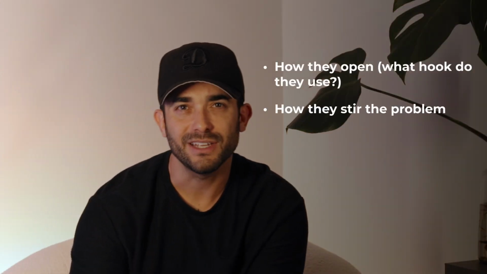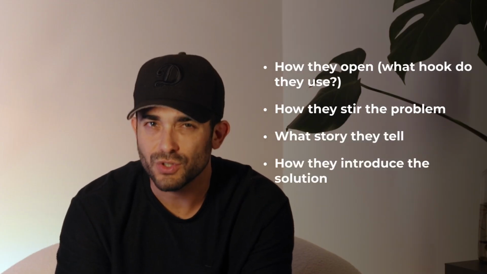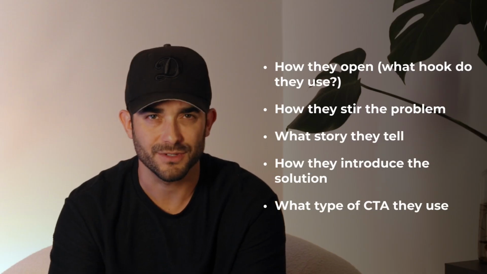Stage 3, benchmark. Now, it's time to study advertorials that are already crushing it in your niche. But here's the key. You're not there to copy their words. You're here to decode the structure. Look for high-performing advertorials and analyze a few things: how they open, what hook they use, how they steer the problem, what story they tell, how they introduce the solution, and what type of CTA they use. It's like funnel hacking them. The secret isn't in the exact copy, it's in the framework behind the message.